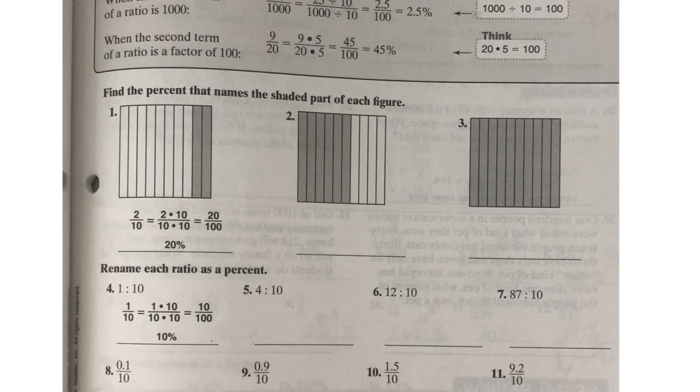So let's take a look at this right here. This is 1, 2, 3, 4, 5, 6. That's going to be 6 out of 10. It looks like these problems want you to find the fraction first. So that's what we're doing, finding the fraction first. That's 6 out of 10, and we're going to have to multiply that bottom by 10 in order to get 100.